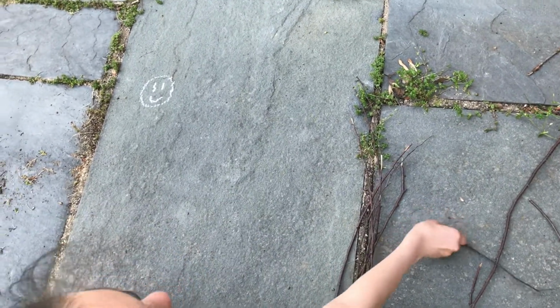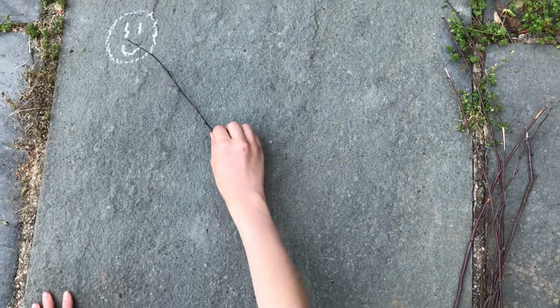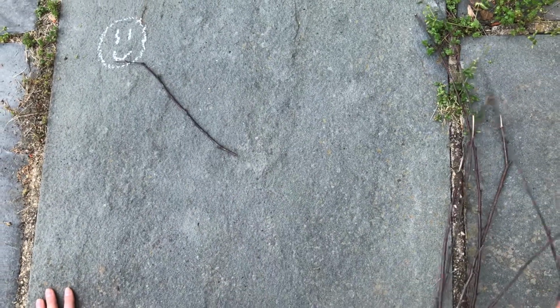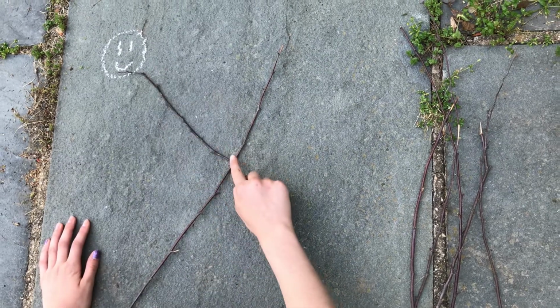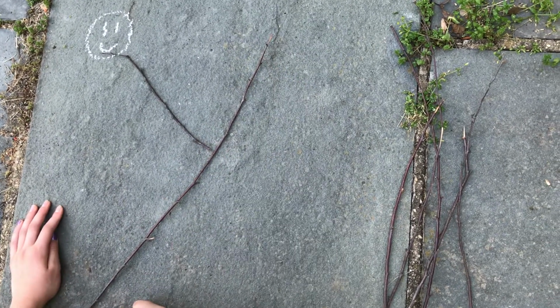So now with Y, we have to use one of our little lines. See, we have a little line here. And now we can use our big line. Slide down, stop, slide all the way down.